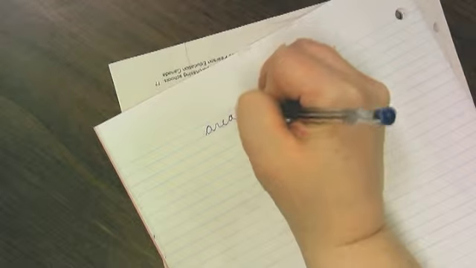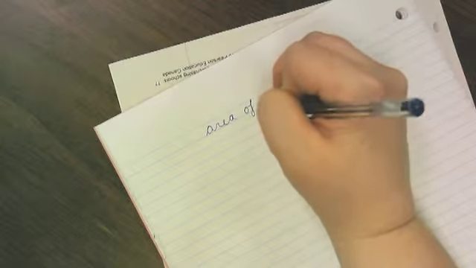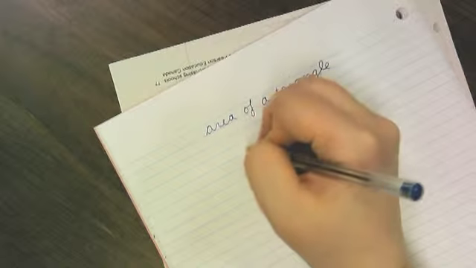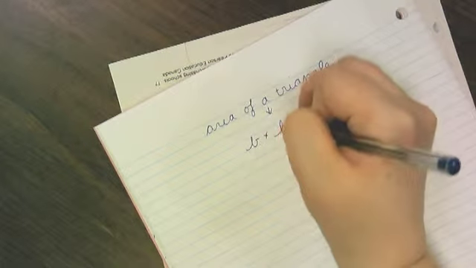So when you're looking at the area of a triangle, you have base times height divided by 2. Still measured in units squared.